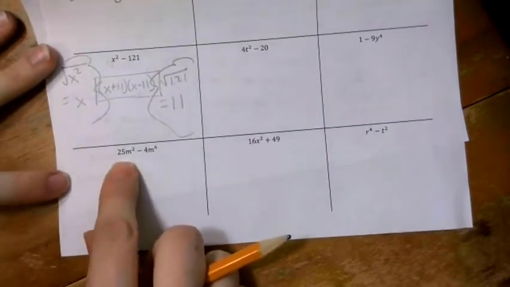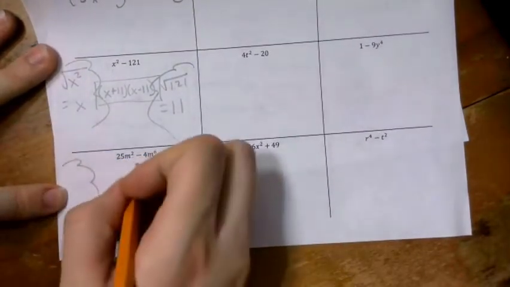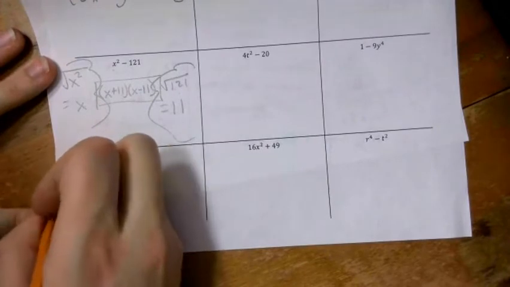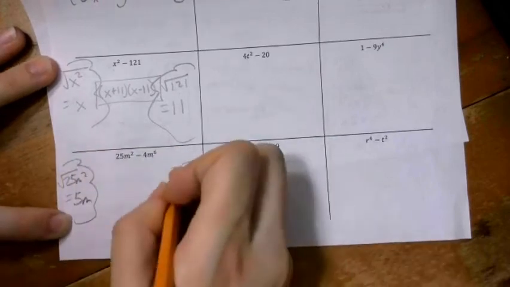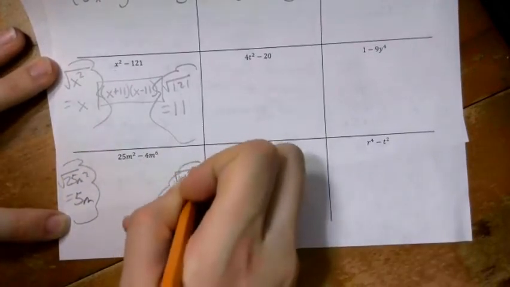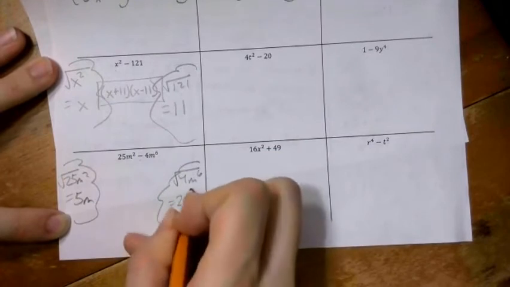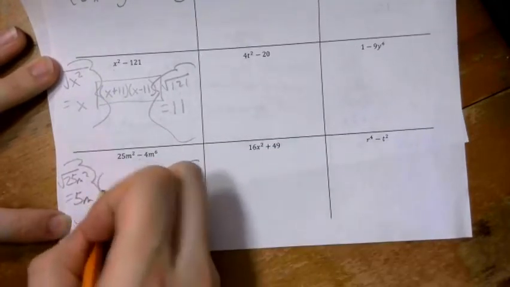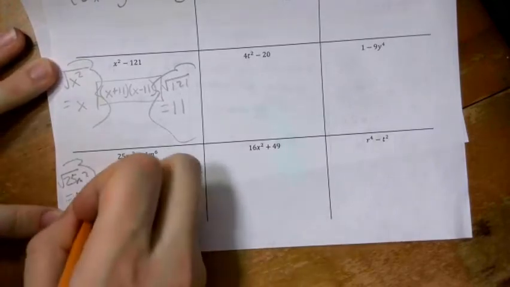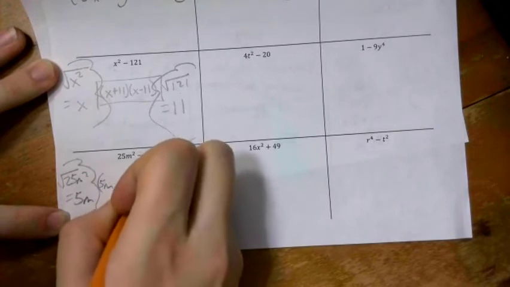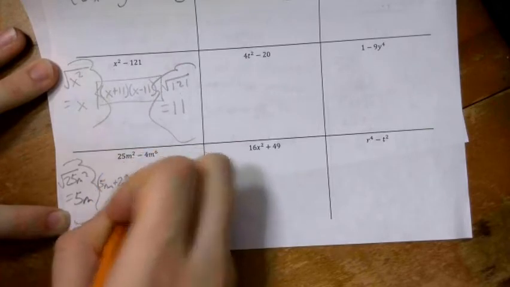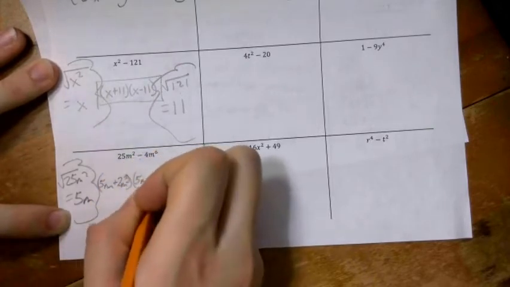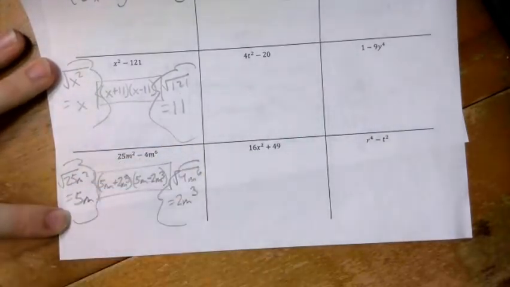Let's check out our next one down here. So we're starting with a subtraction, yes. The square root of 25m squared should be 5m. Then we have to think about the square root of 4m to the 6th. Well, we get 2m cubed. So in our parentheses, we should have 5m as our first term, and then plus 2m cubed, minus 2m cubed.